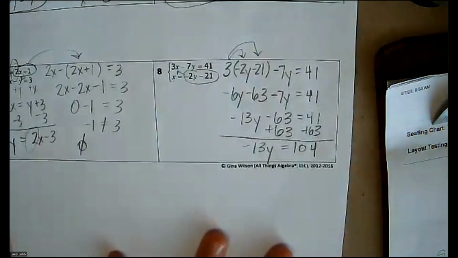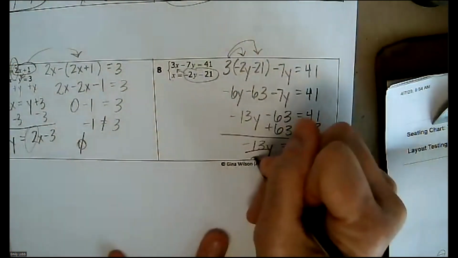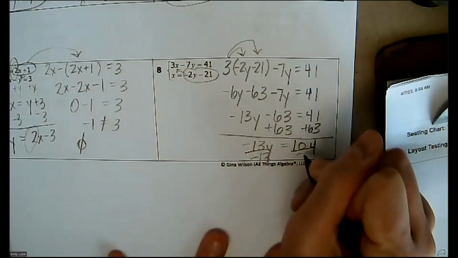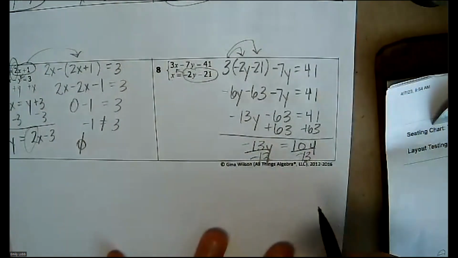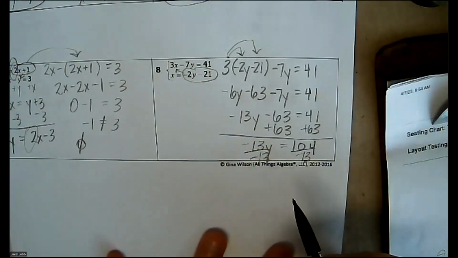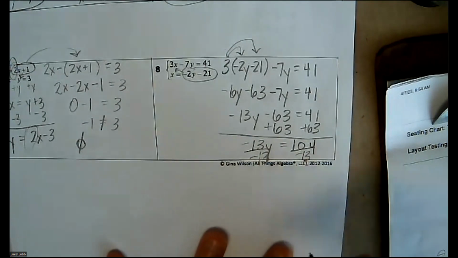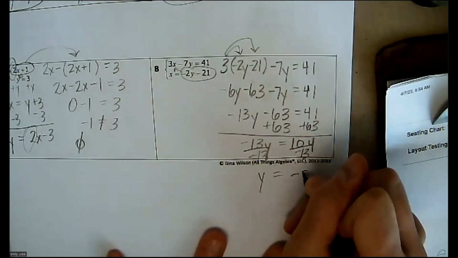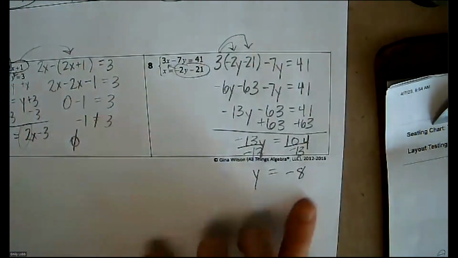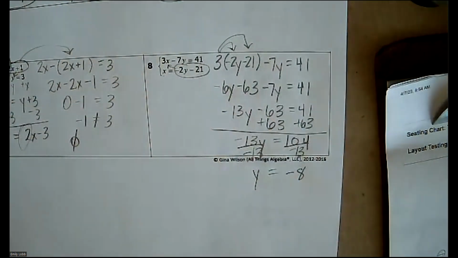Is that what you guys got? Divided by negative 13. I'm gonna guess, I don't know, 8. Because 3 times 8 is 24. 8 times 1 plus that 2 would be 10.